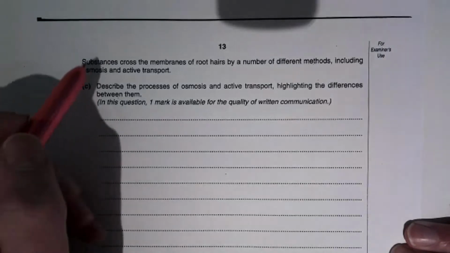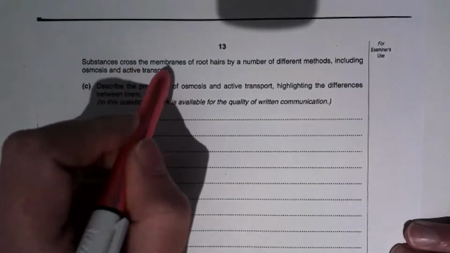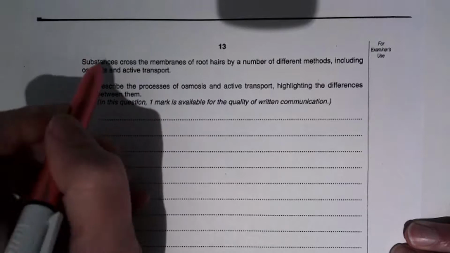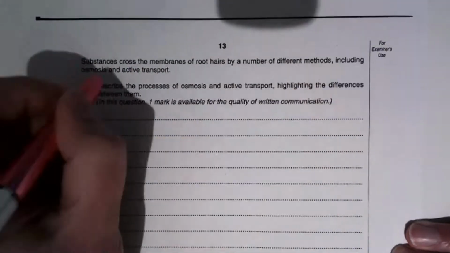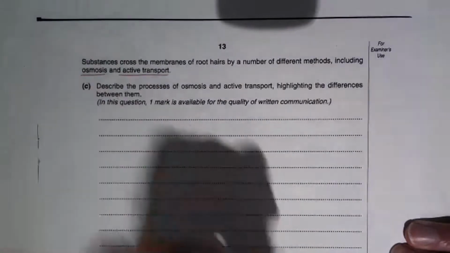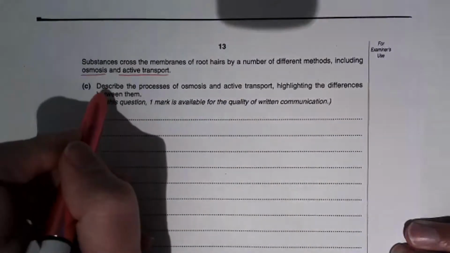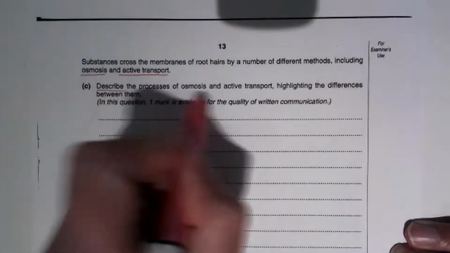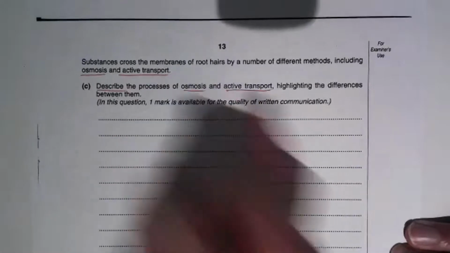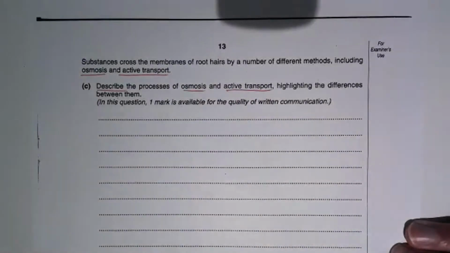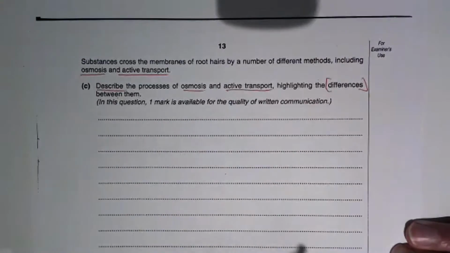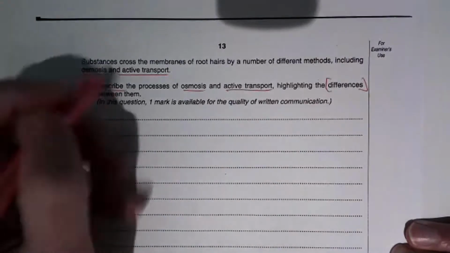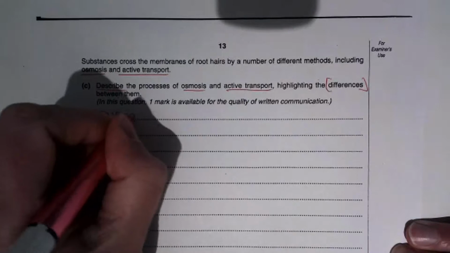This exam question is about how substances cross the membrane, and the question says, substances cross the membranes of root hairs by a number of different methods, including osmosis and active transport. We've got to describe the processes of both osmosis and active transport, so we need to do both, and we need to make sure that we're highlighting the differences between them. So we'll start with osmosis.